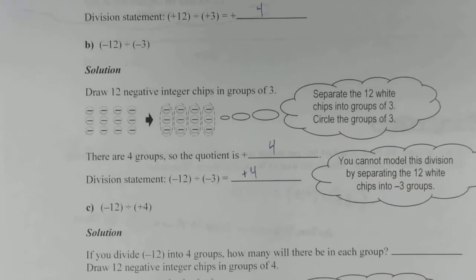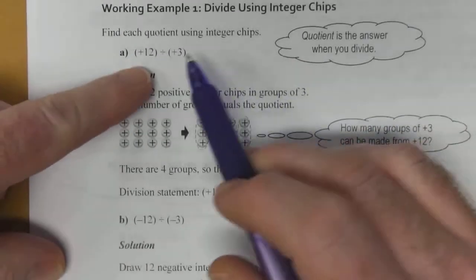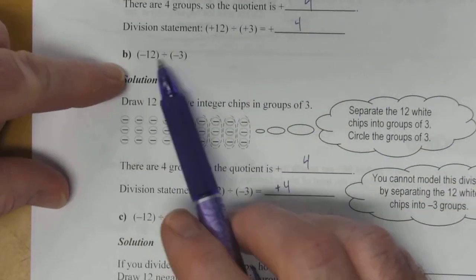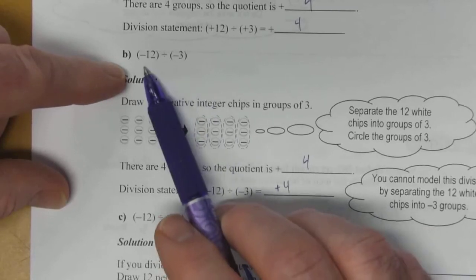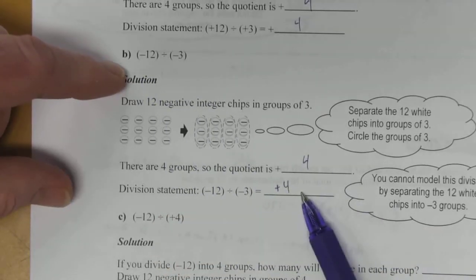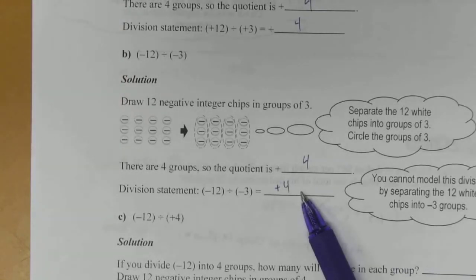So far for our first 2 examples, for example A, both numbers were positive, results in a positive answer. For B, both numbers were negative to start with, so again our answer is positive. So going back to section 8.2, it looks like the rules for multiplication might actually be true for division as well. So let's keep looking.